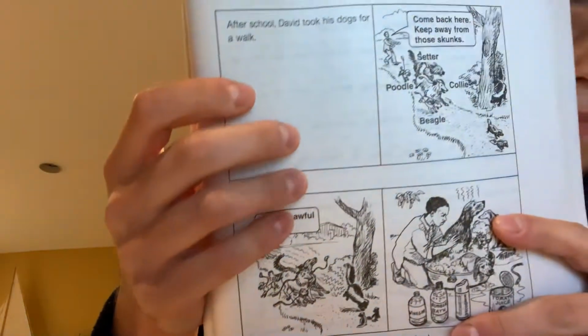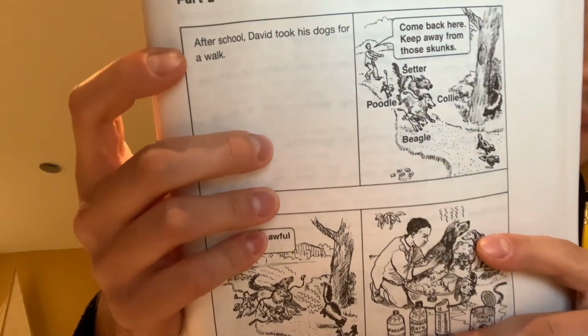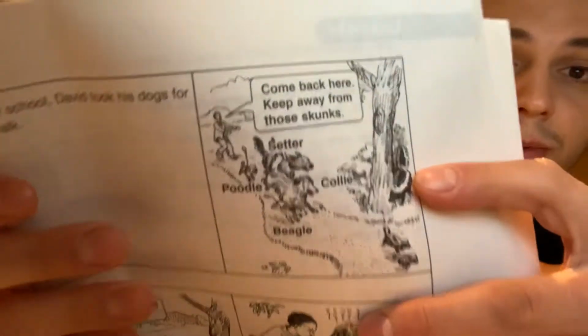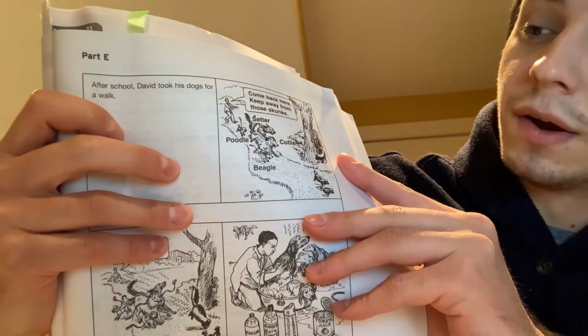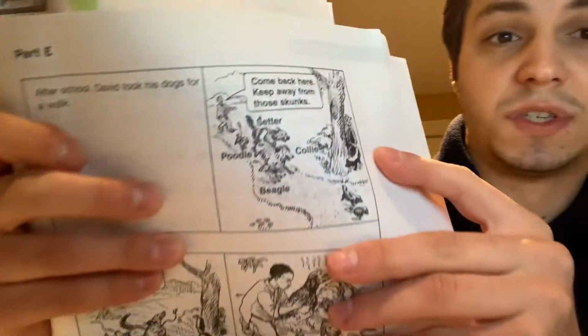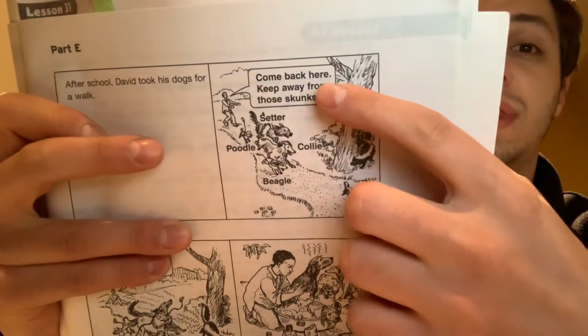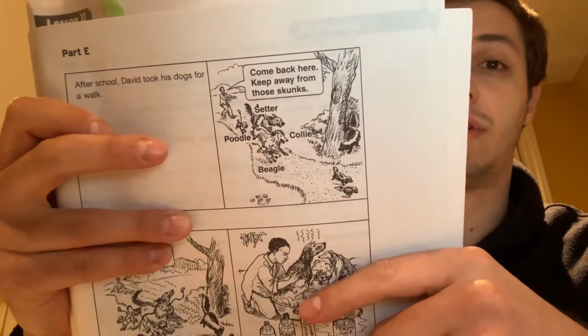Right in the first box is going to be the very first sentence of your first paragraph. So I'll read it to you. It says, after school, David took his dogs for a walk. And then we also have some exact words that David will say in that paragraph. So if we look in the next picture, right, we can see his exact words are, come back here, keep away from those skunks. So you're going to want to include this in your first paragraph.